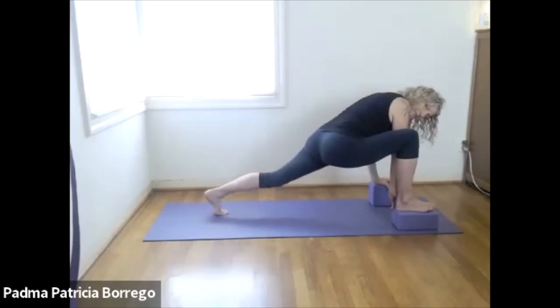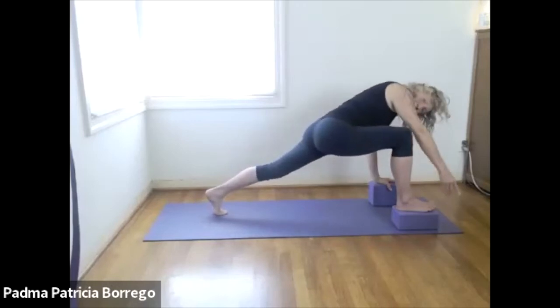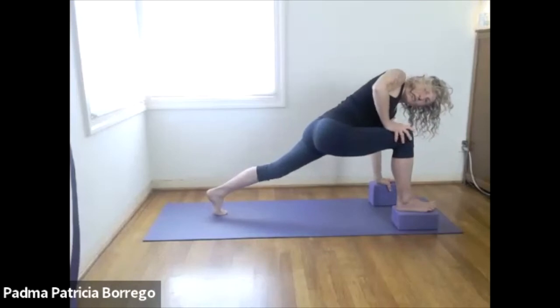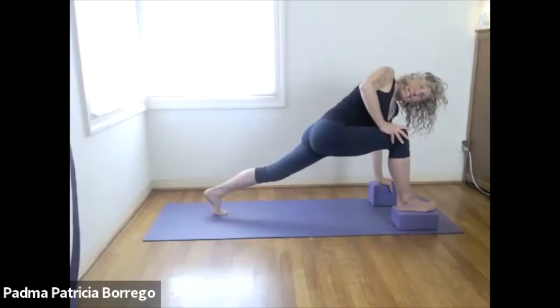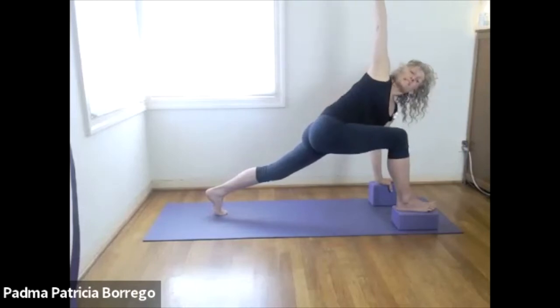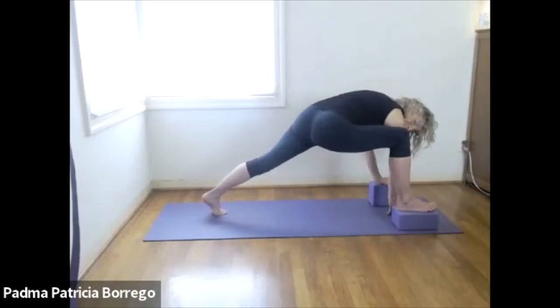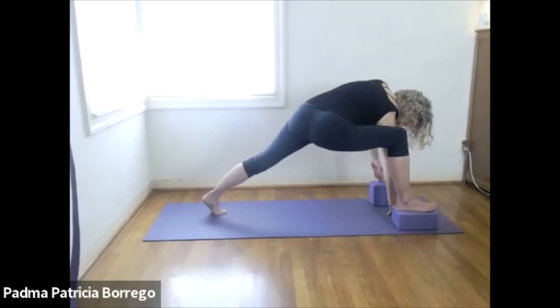So I'm going to take the back knee off the floor. And while we're here, left hand is on the block. You can either bring the right hand to that right knee, just a simple turn, or you can take the right arm up to the ceiling, eyes up. And then right hand to the floor inside of the block, or you can put that block under your hand.